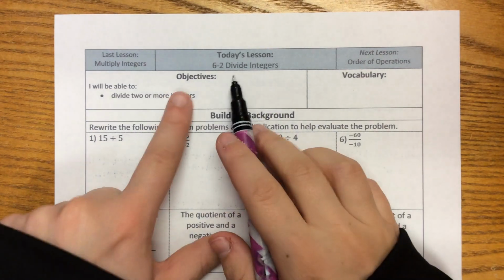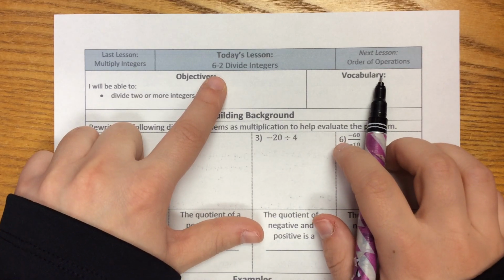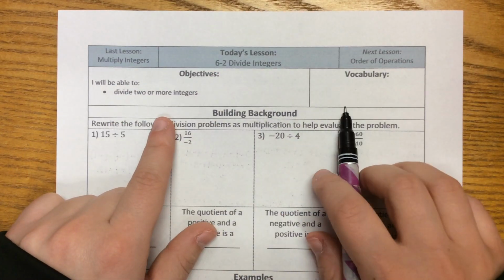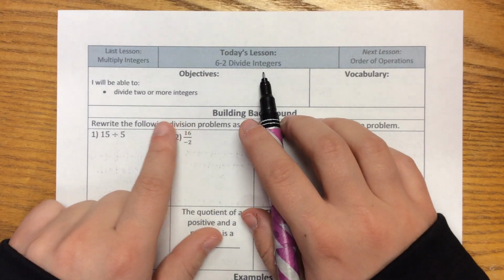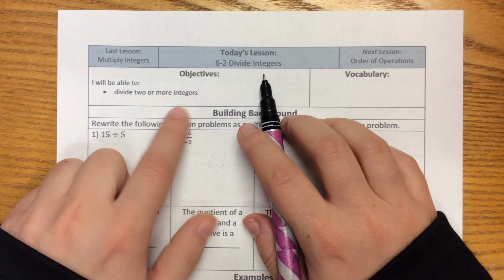All right, welcome to the second lesson. We're going to divide integers. The next lesson is going to be order of operations, where we will, guess what, multiply and divide integers. So today, again, we have no vocabulary. Remember, integers just means positive or negative whole numbers. And today we'll be able to divide two or more integers.